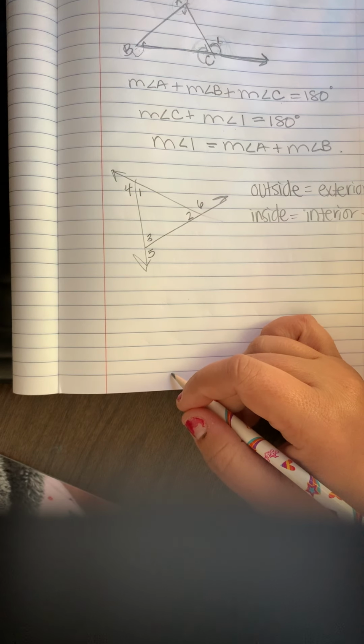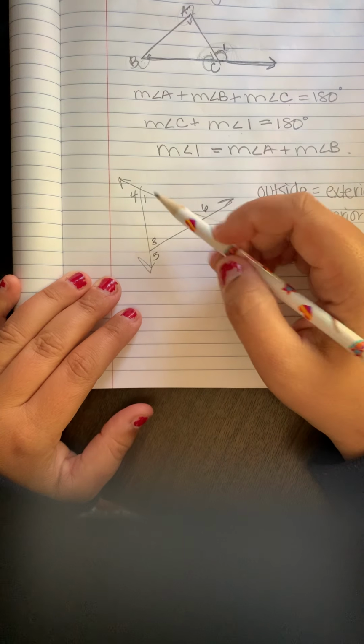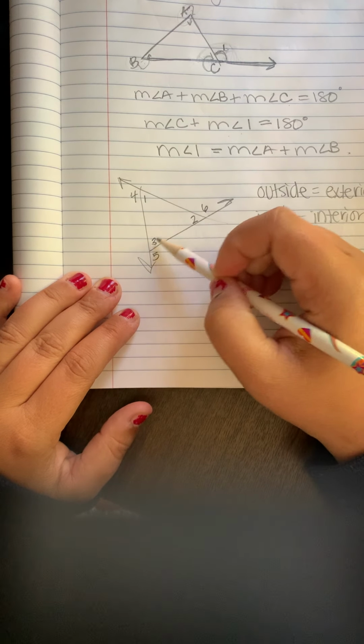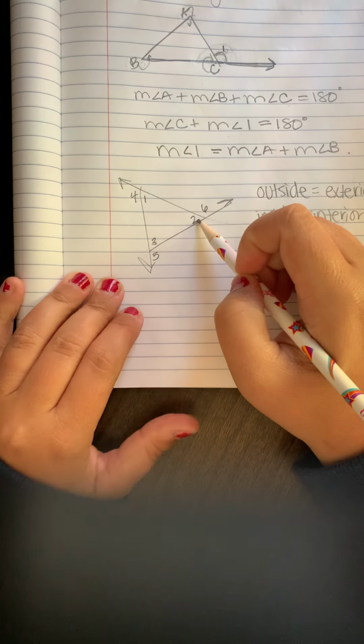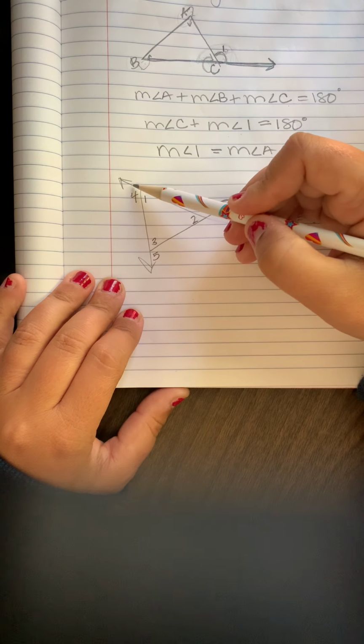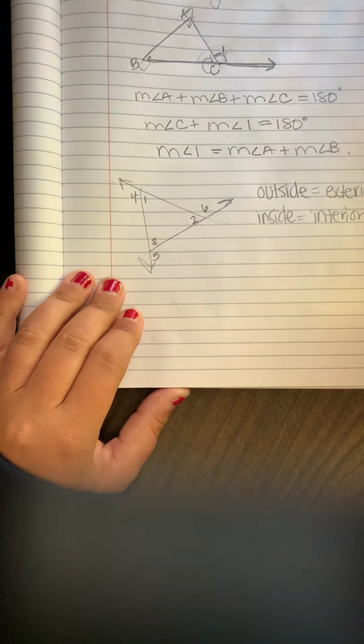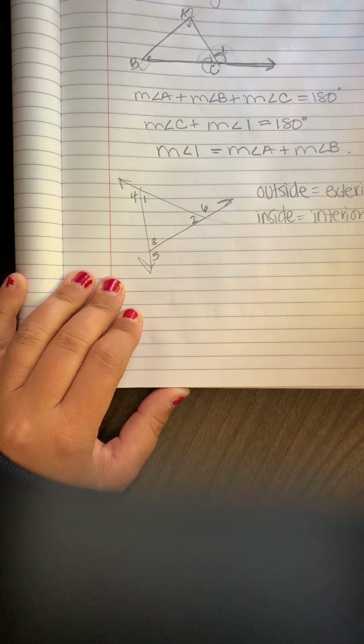So what does it mean to be a remote interior angle? That means that these two angles have to be equivalent to this angle over here. They have to be equal to.